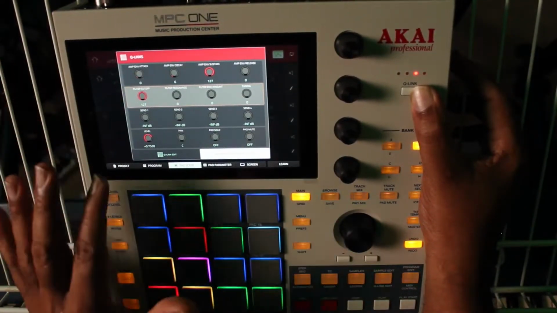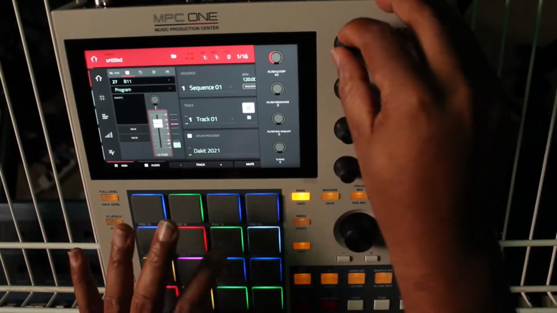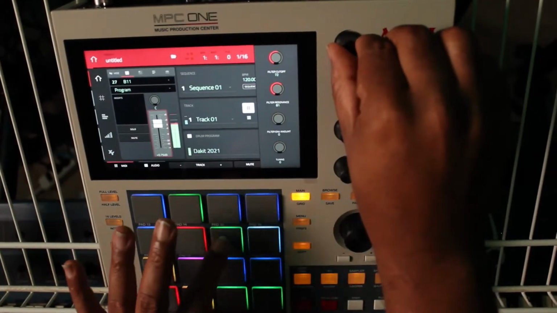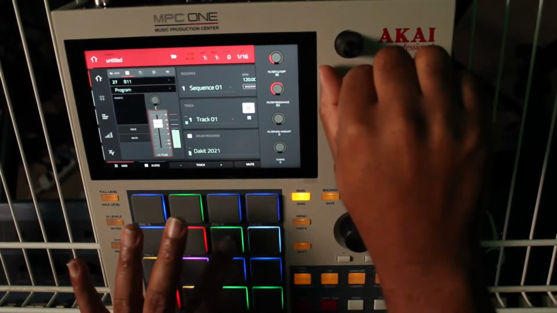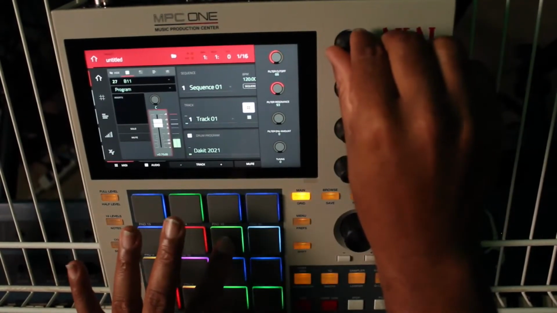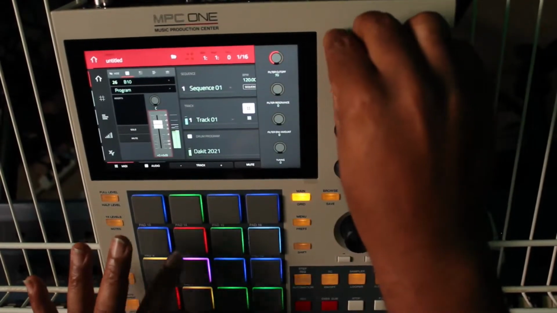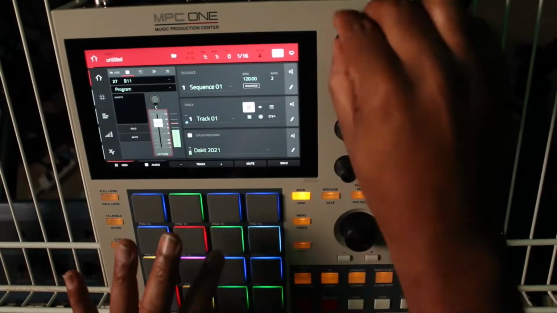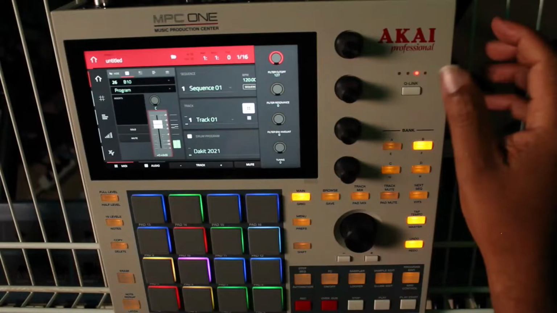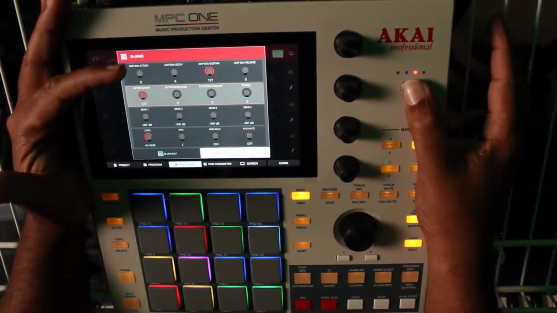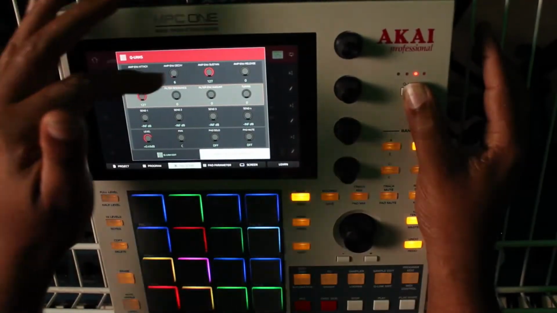So if I want to go to filter cutoff, let's listen to what happened. We got the filter going on. If you want to add some resonance, we can change those filter settings. Open it up there. And then we also got amplitude, decay, sustain, and release. You can affect those there.